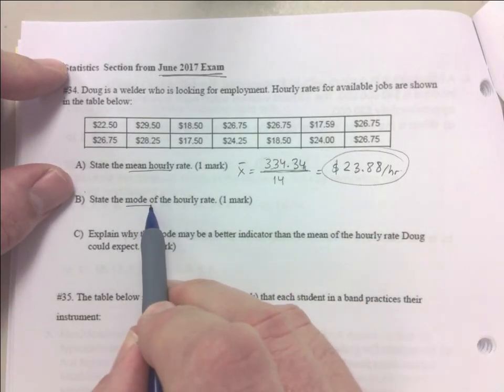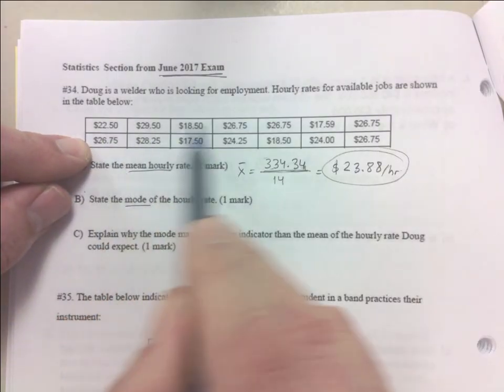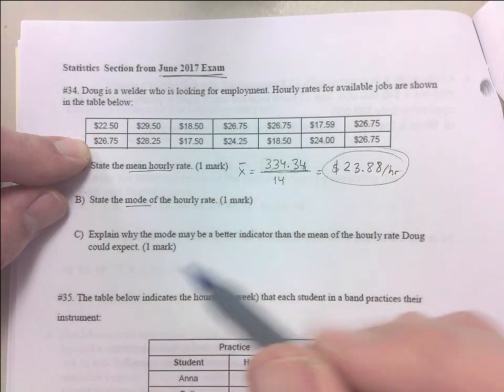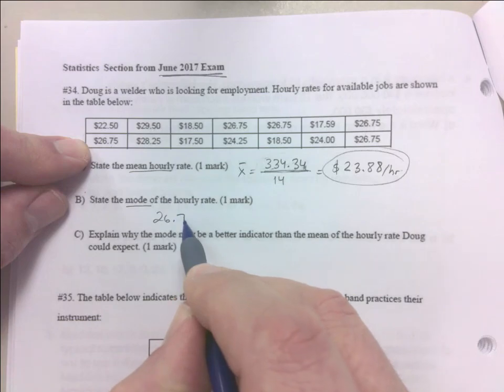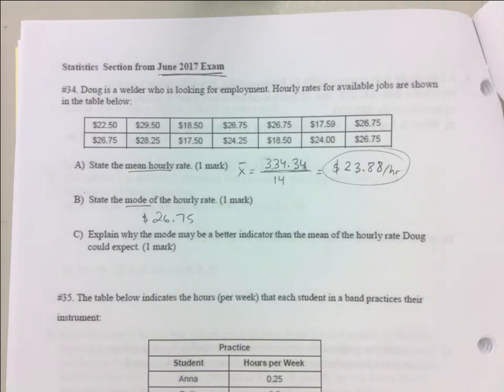What's the mode? The mode is the one that appears most often, and it's 2675. Right? 2675 shows up most often, so all you have to do is just state 2675. This one doesn't go over it, but if I asked you for the median, how would you do that?